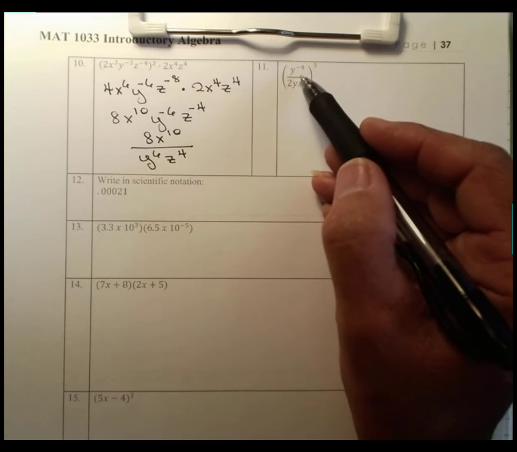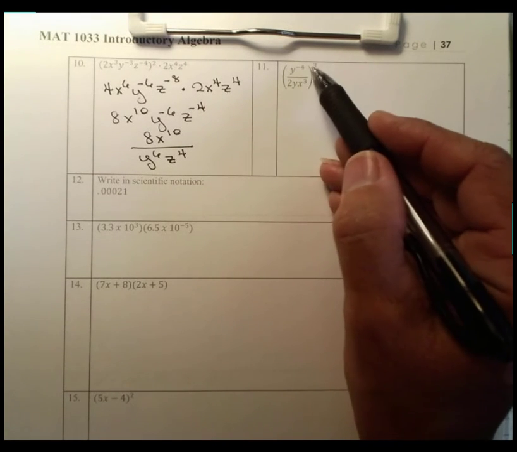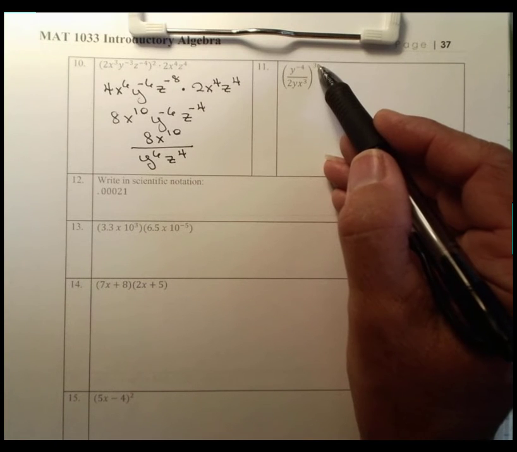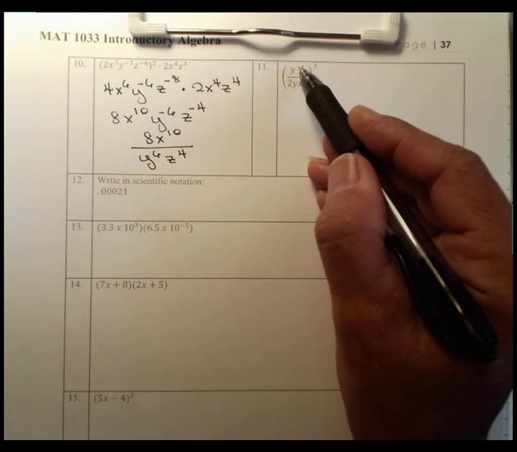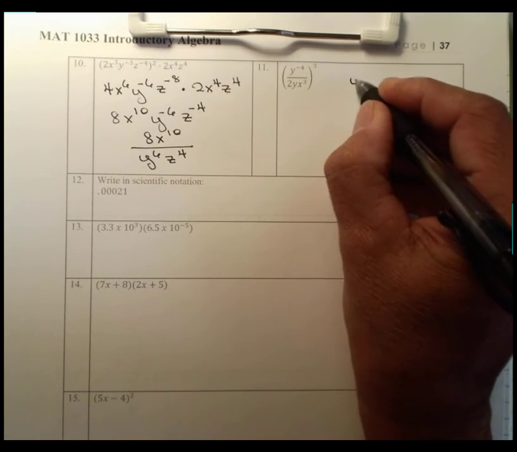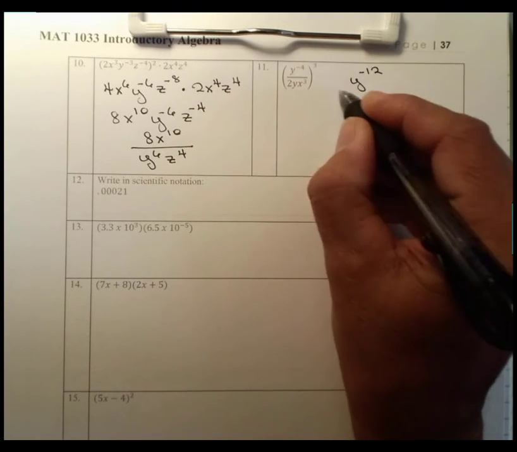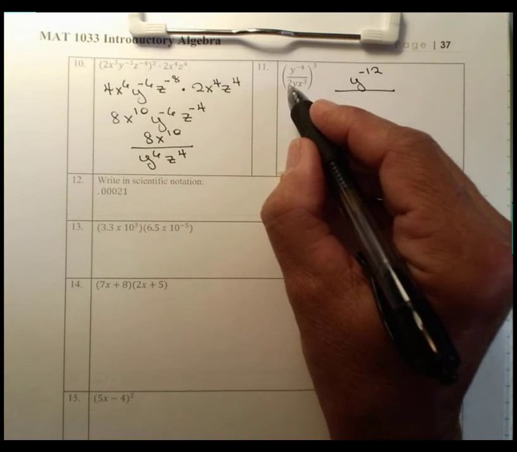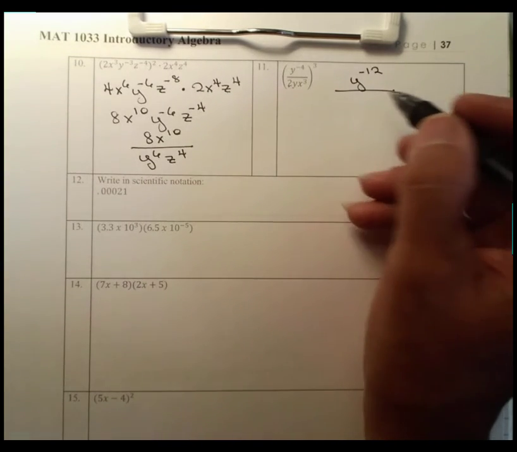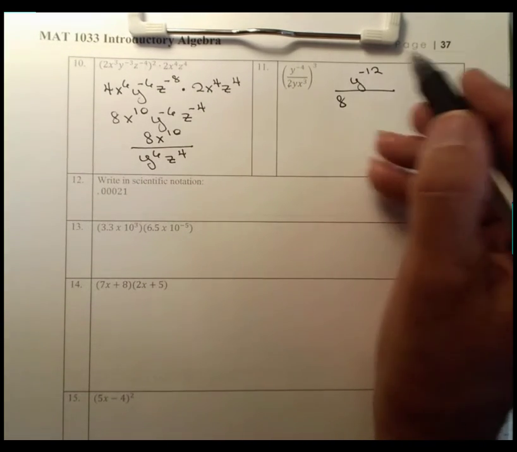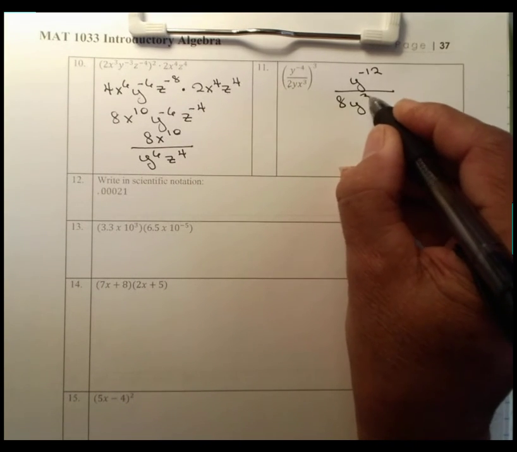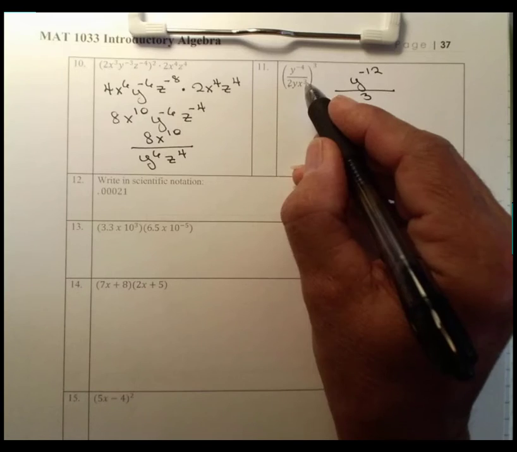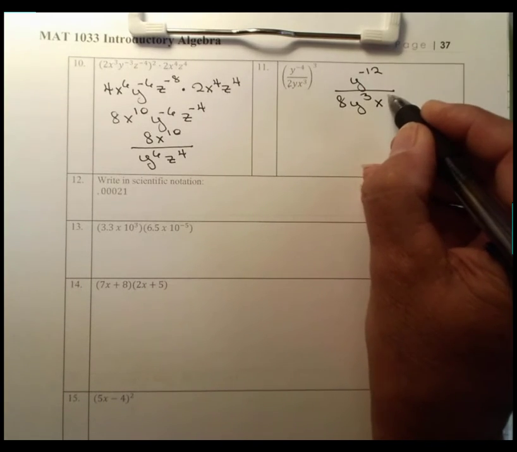Now, this one I've got to do the same thing basically, but this time I'm cubing it. So let's look at raising exponents to powers. Y to the negative 4 times 3 gives me y to the negative 12. That's the numerator. Denominator, 2 to the power of 3. Well, that's 2 times 2 times 2, or 8. Y to the 1 times 3 is y cubed. X to the 3 times 3, x to the 9th.